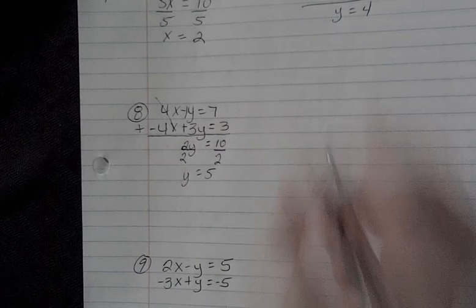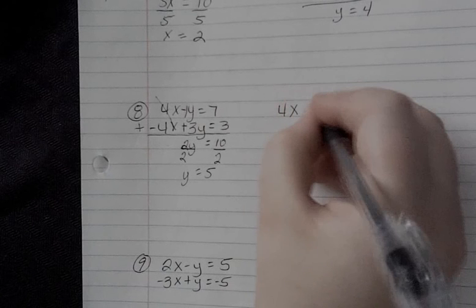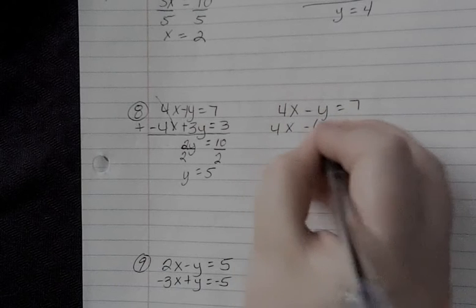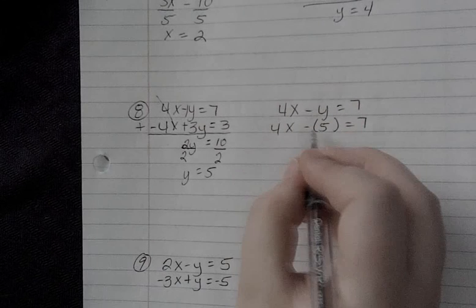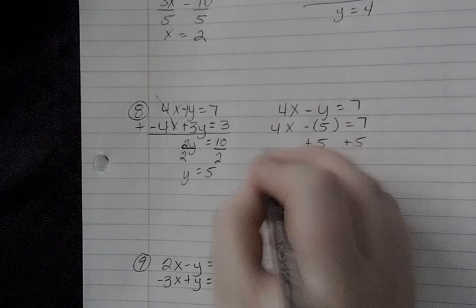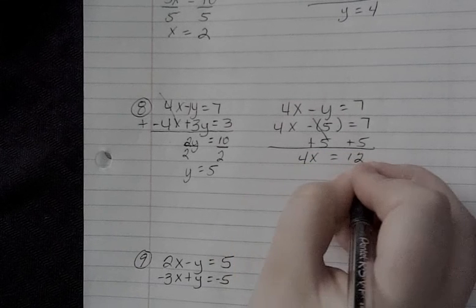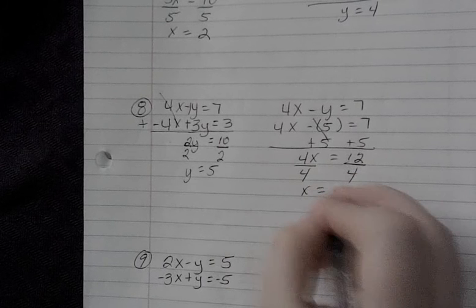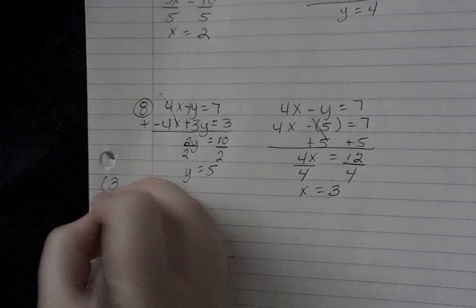Now I'm going to plug that into one of my equations. I'm going to choose the top one. So I've got 4x minus 5 equals 7. So I can add 5 to both sides, which gives me 4x equals 12. Divide both sides by 4 to get x equals 3. So my x was 3 and my y was 5.